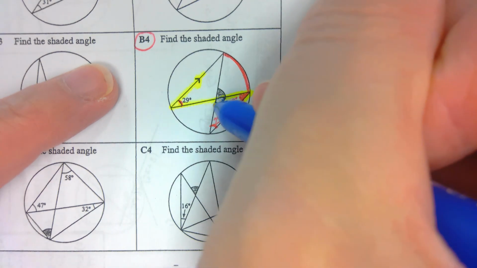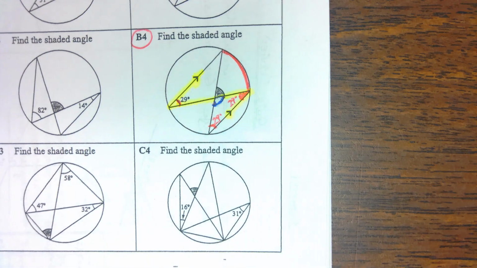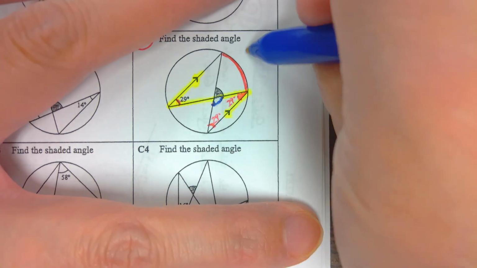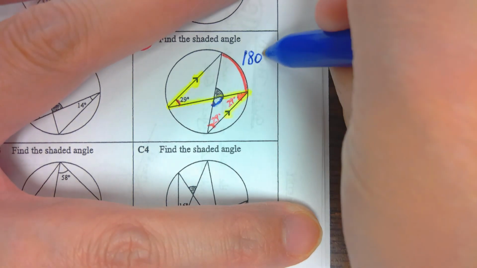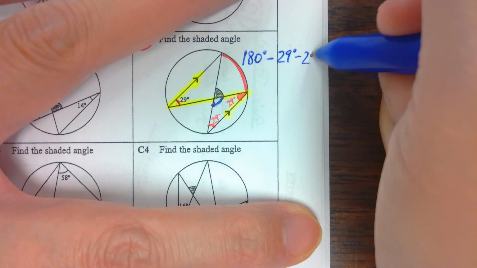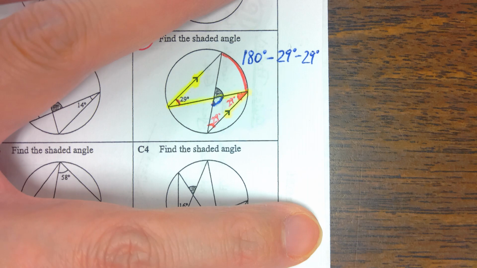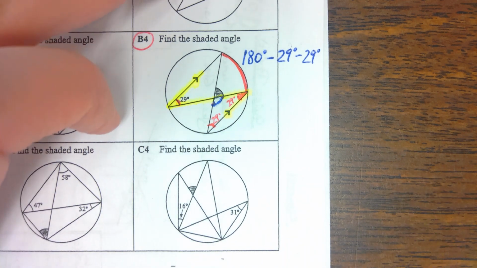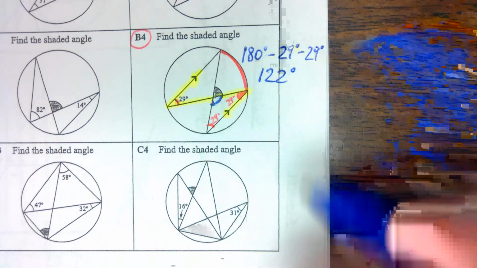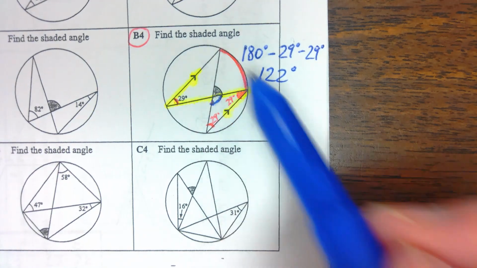Okay, so if this is an isosceles triangle, then I can do 180 minus the 29 minus the 29. So that angle right there is 122.